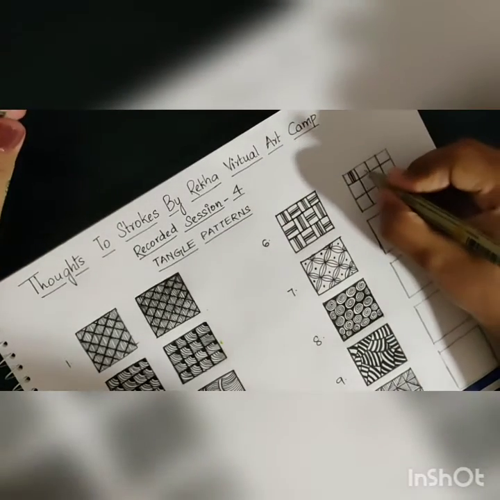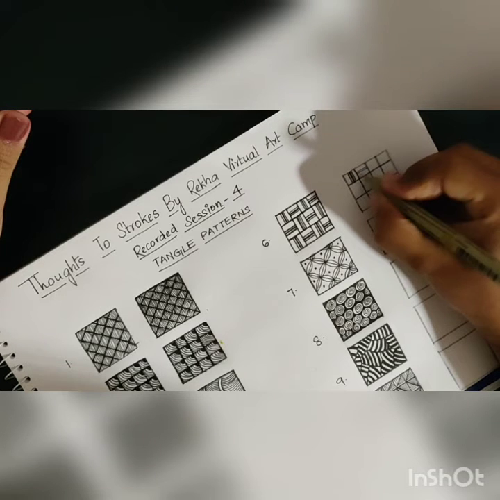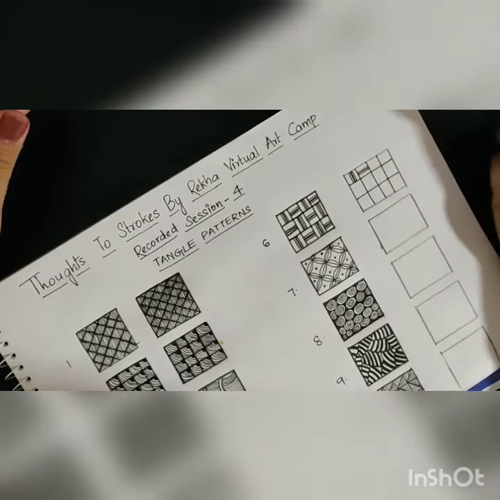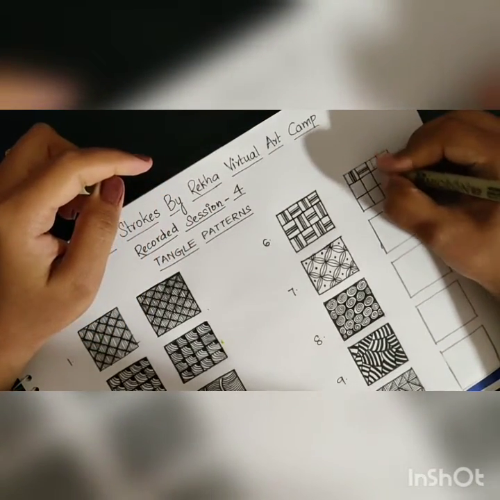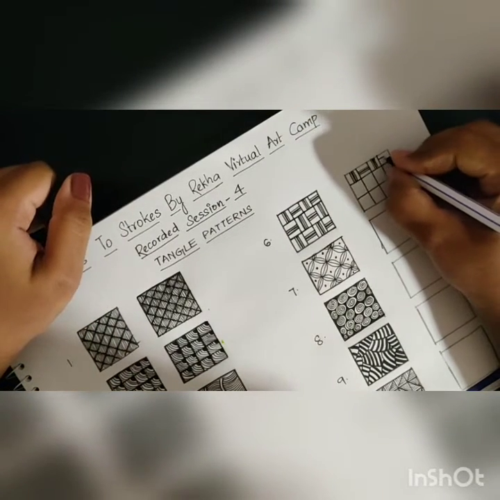Now for the next one, we are going to form horizontal lines, 3 lines like this, and thicken the center line. Now all we are going to do is alternately draw vertical and horizontal lines and thicken the center line. I think something's wrong with this pen. Now again horizontal.